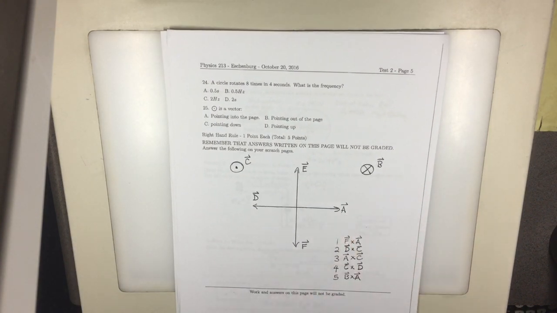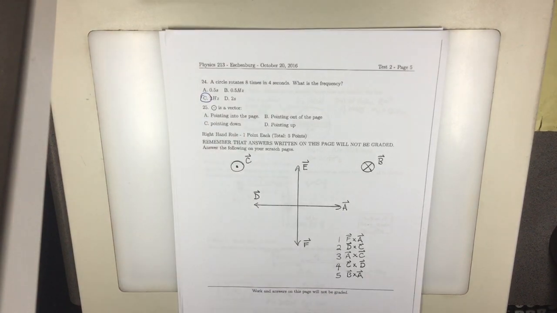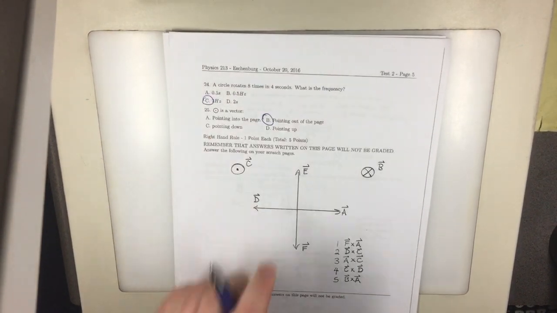Circle rotates 8 times in 4 seconds. What is the frequency? 2 hertz. Circle dot is a vector. Out of the page. Excellent.